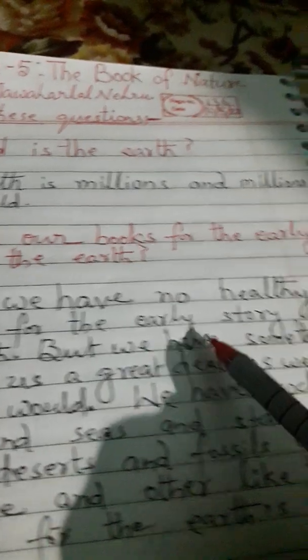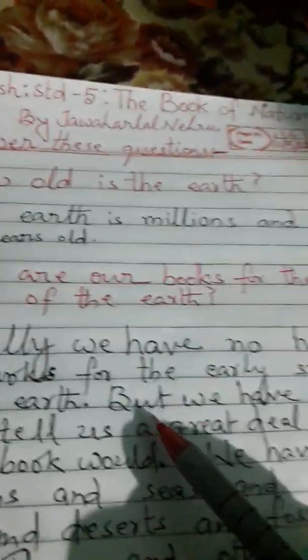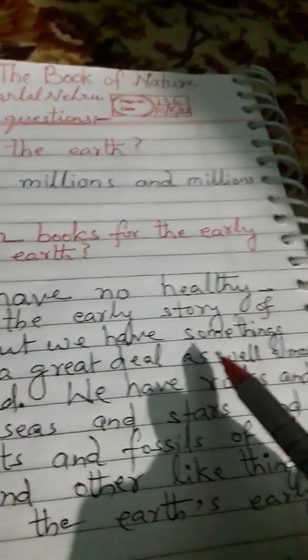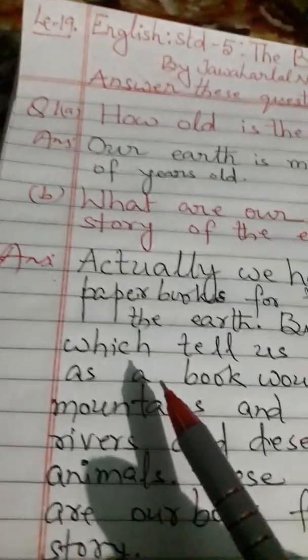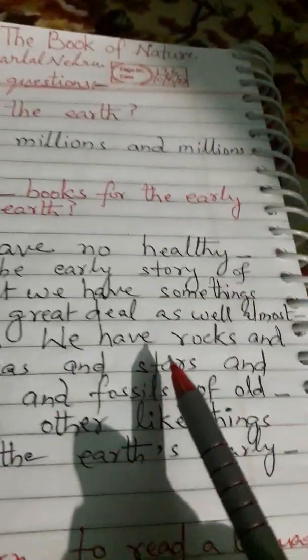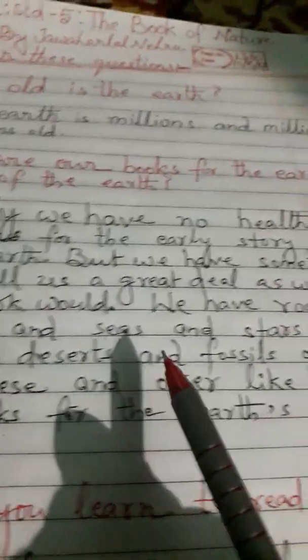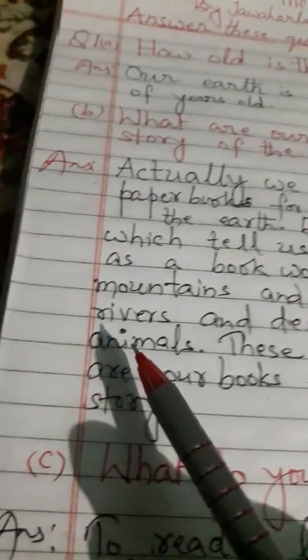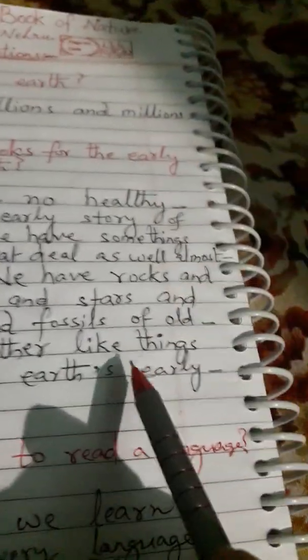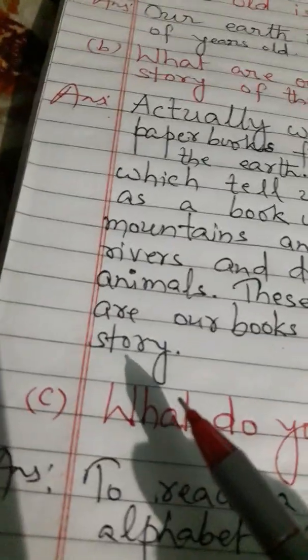Answer. Actually, we have no healthy paper books for the early story of the earth, but we have some things which tell us a great deal as well, almost as a book would. We have rocks and mountains and seas and stars and rivers and deserts and fossils of old animals. These and other like things are our books for the earth's early story.